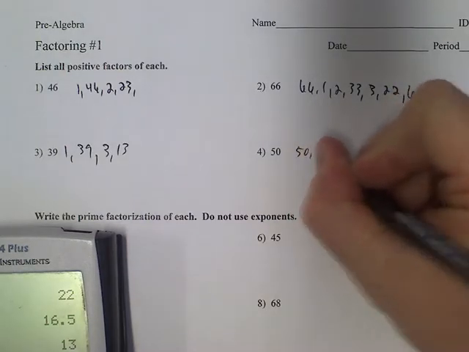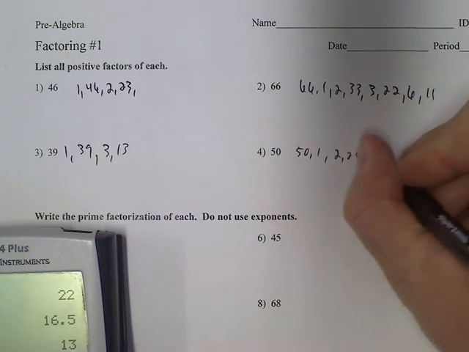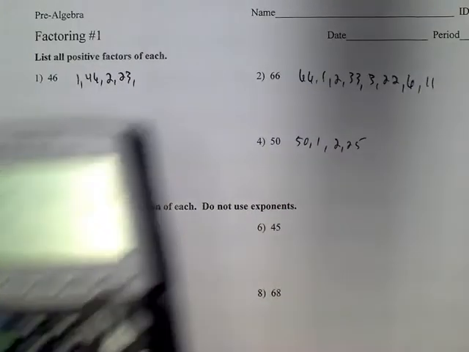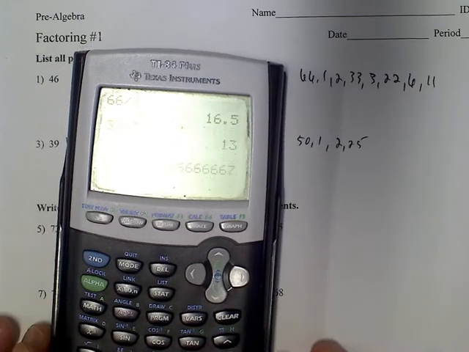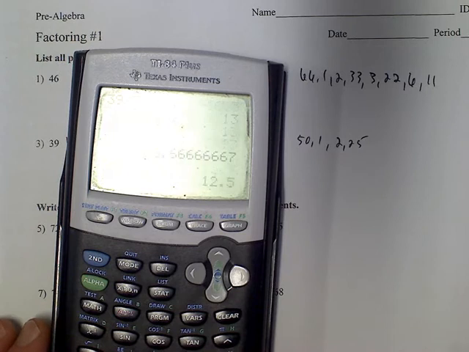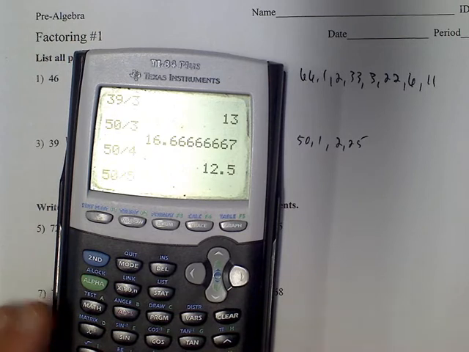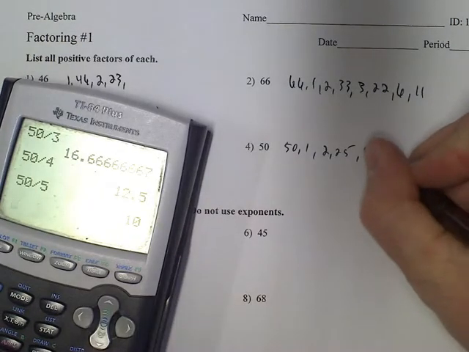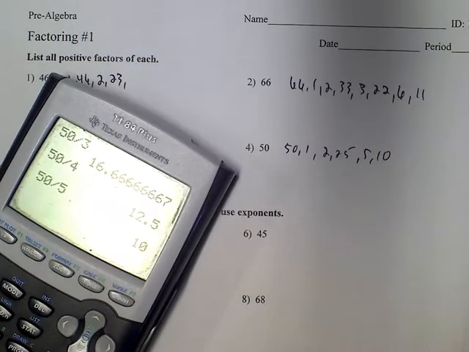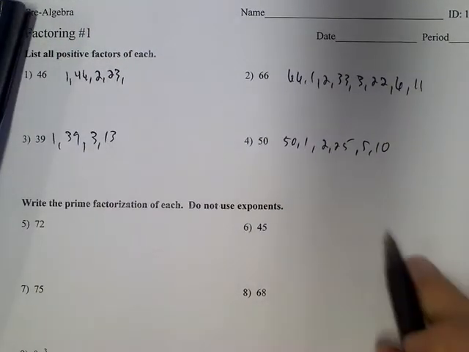So 50 and 1, 2, 25. 50 divided by 3 doesn't work. 50 divided by 4 doesn't work. 50 divided by 5 gives me 10. 6, no, 7, no, 8, no, 9, no, and then back to 10.